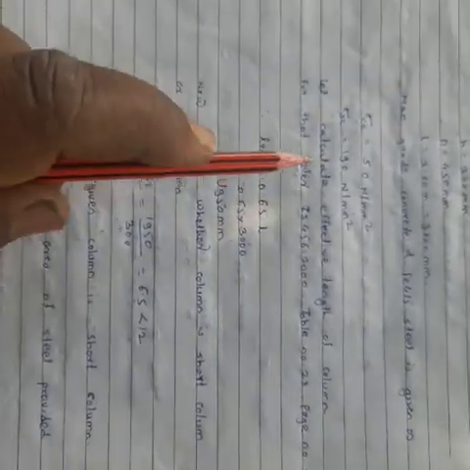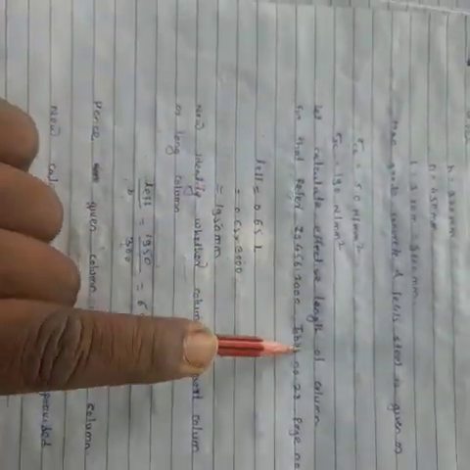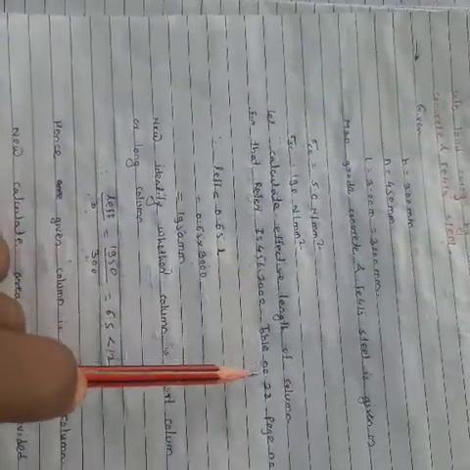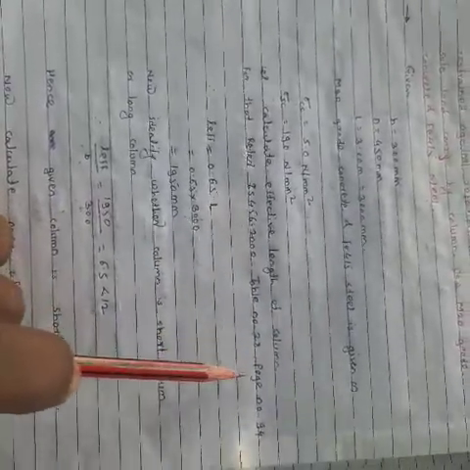Then we have to go for the calculation of the effective length of the column. For that we again have to refer to IS 456 2000, table number 28, page number 94, which gives how to calculate the effective length of the column. So we have to refer to that table.